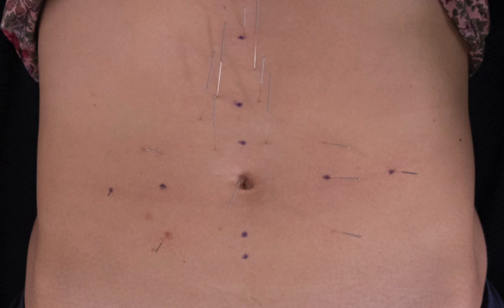That doesn't mean it doesn't exist, but we are not really going for that sometimes a bit surprising sensation for the patient. Like when you, for example, needle Hegu, large intestine 4, where you have this deqi sensation quite quickly, and people who didn't know it look with really big eyes.